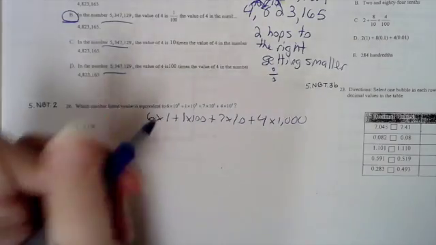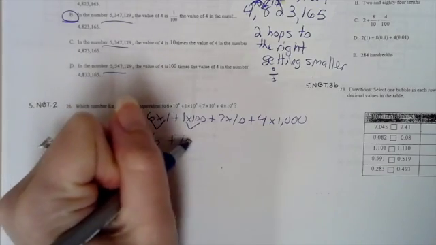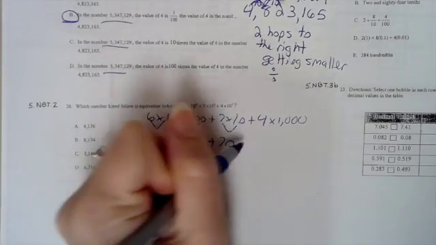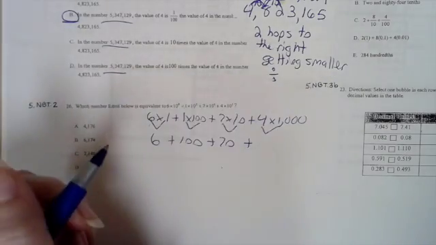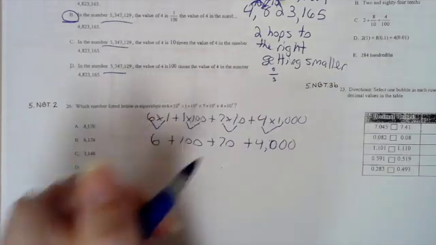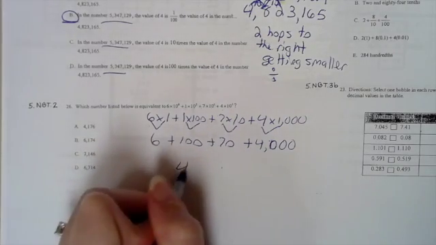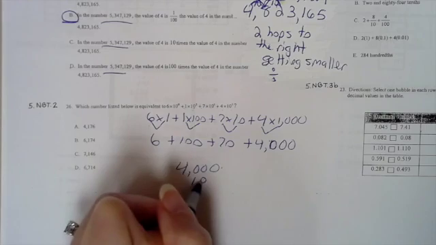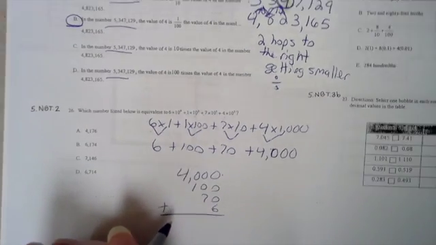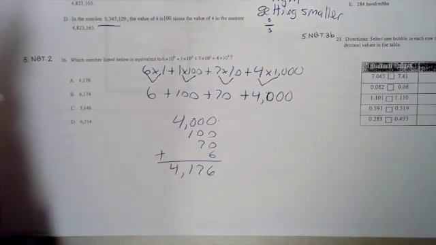6 times 1 is 6, plus 1 times 100 is 100, plus 7 times 10 is 70, plus 4 times 1,000 is 4,000. Now we need to add these up. 4,000 plus 100 plus 70 plus 6. And we get 4,176, which is letter choice A.